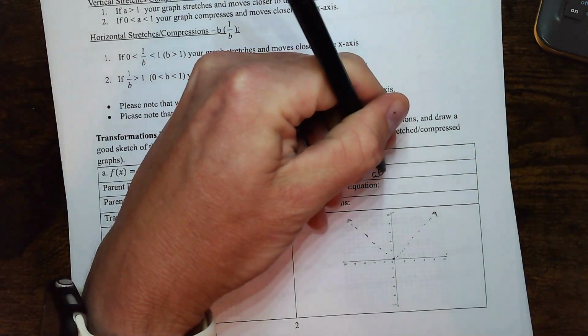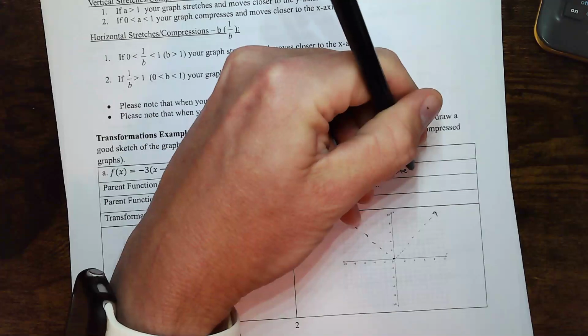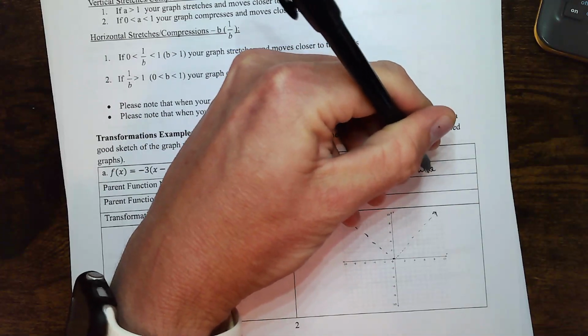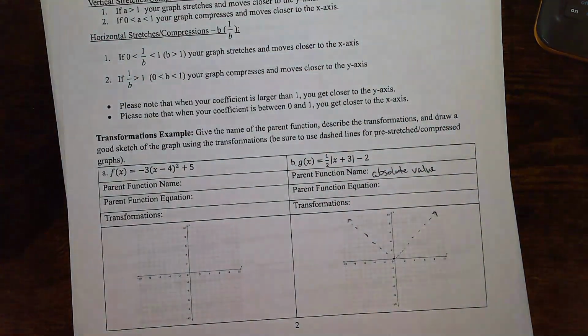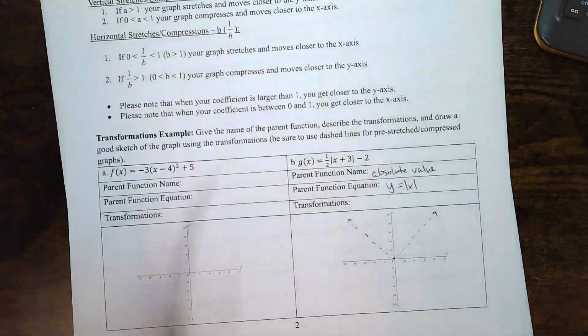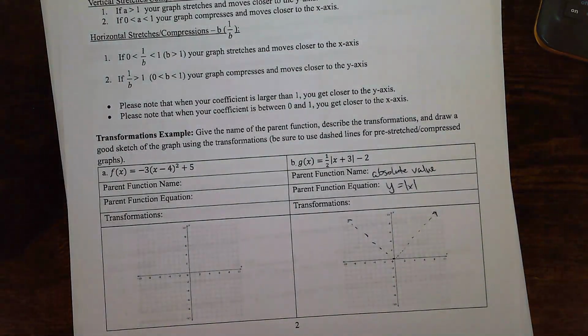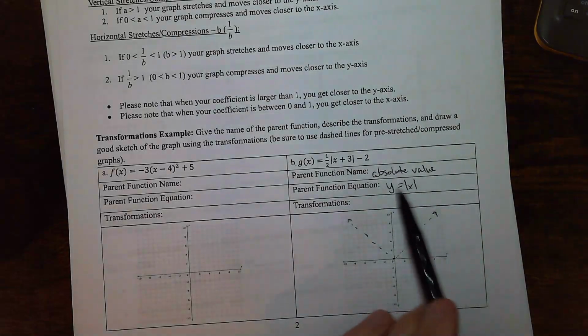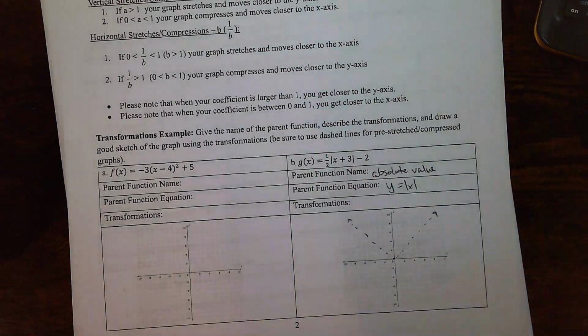It's called the absolute value function. So absolute value. Now the parent function equation, okay, the equation of the parent function is just y equals the absolute value of x. Okay, now transformation. So now we're going to see how is this different from that. Okay, we've got three differences that I see, and we're going to talk about those.